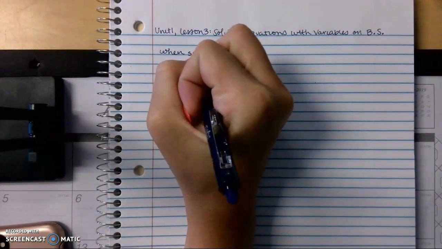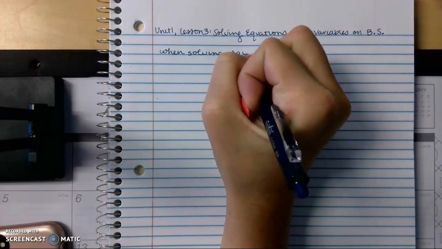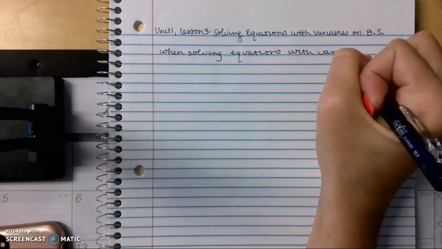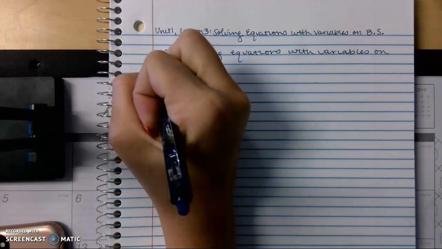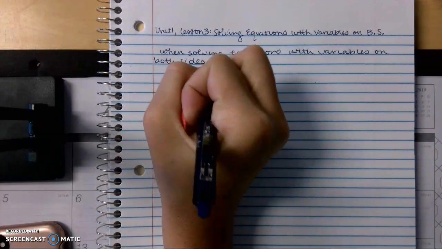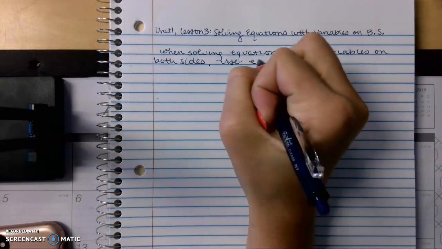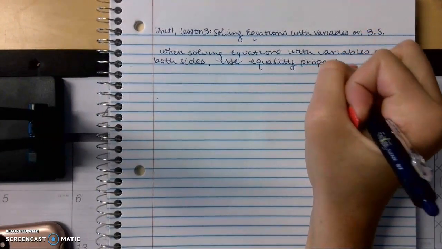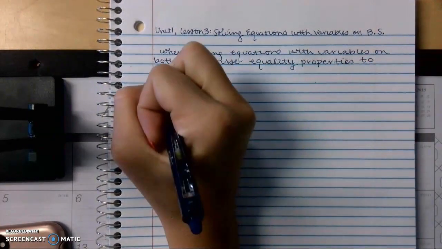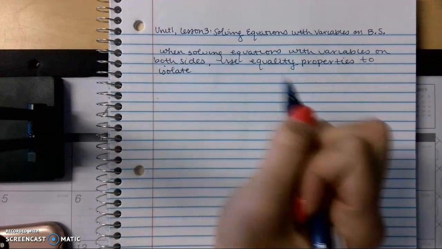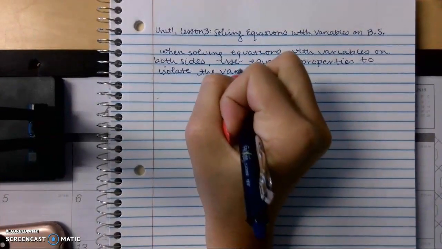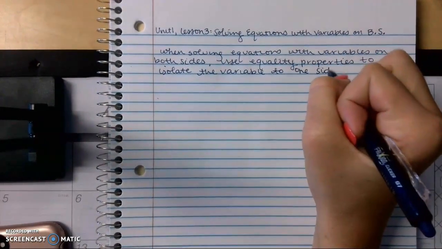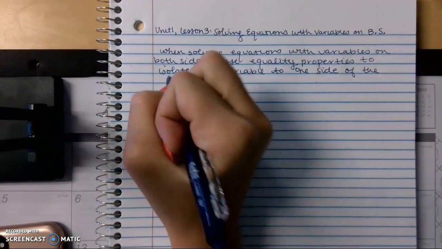So when solving equations with variables on both sides, use equality properties to isolate the variable to one side of the equal sign.